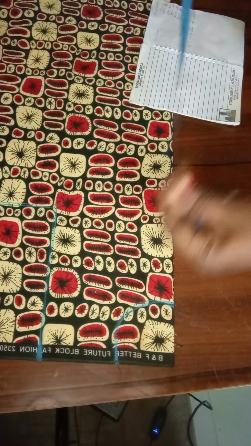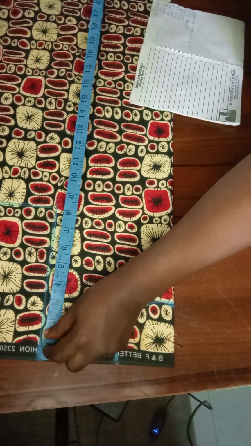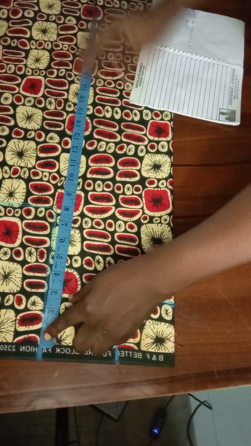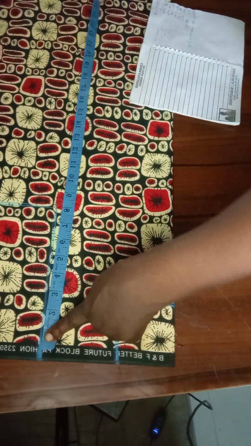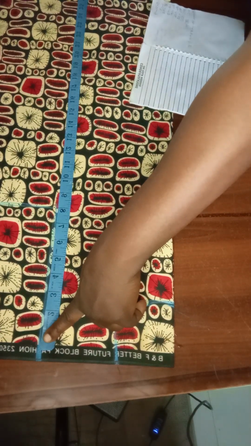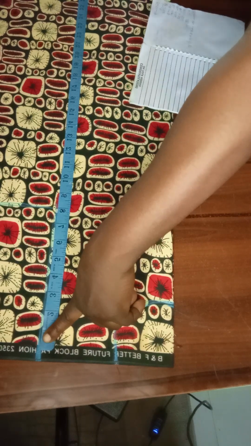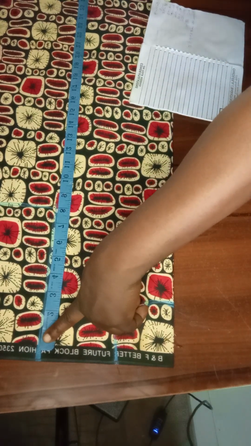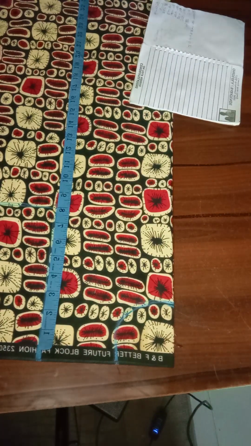This is like an A-line gown. So that's an A shape. For this person's length, we'll be using 31 because it has ruffles at the edge. So we'll be using 31.